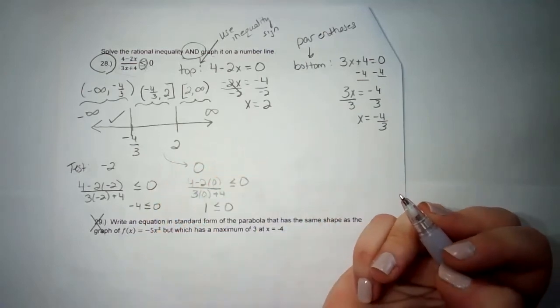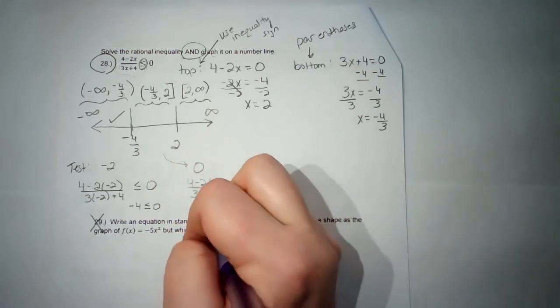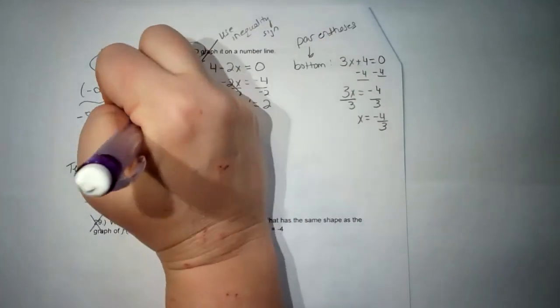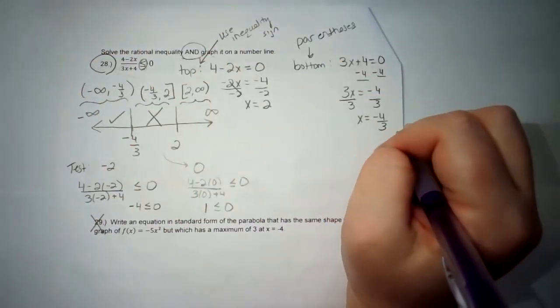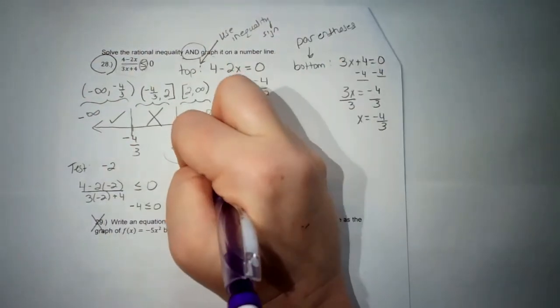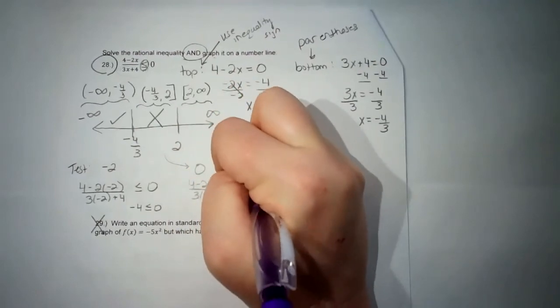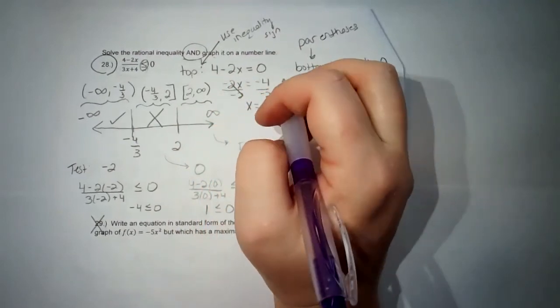Yeah, it just makes it easier. Okay, so 1 is not less than or equal to 0, so we're not going to be using that middle interval. And then last but not least, I'm going to test something between 2 and infinity.